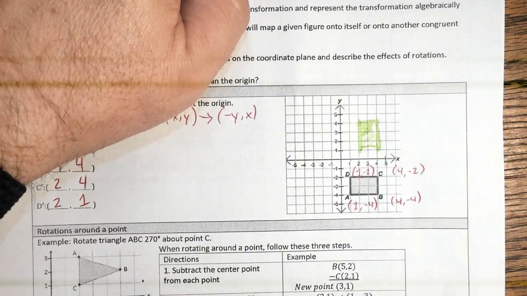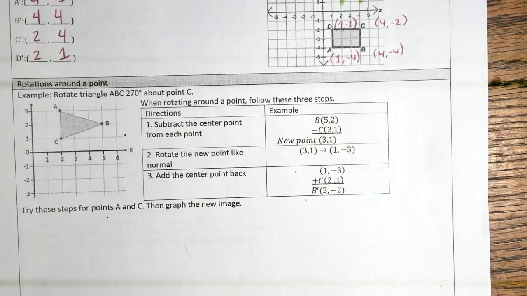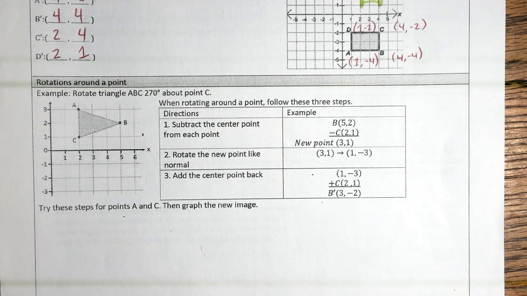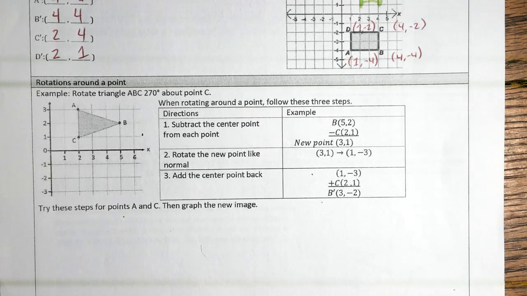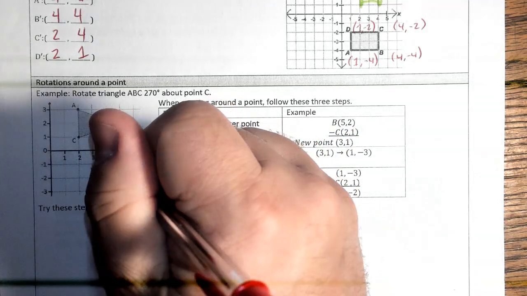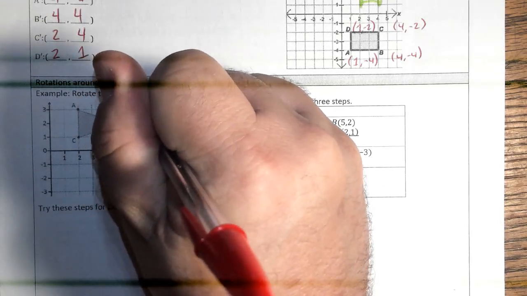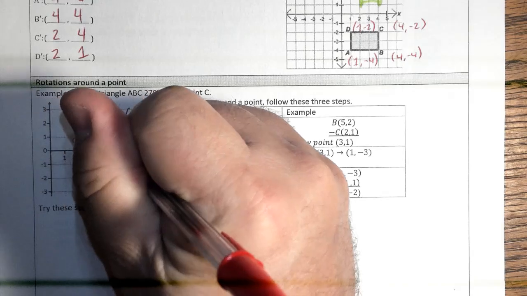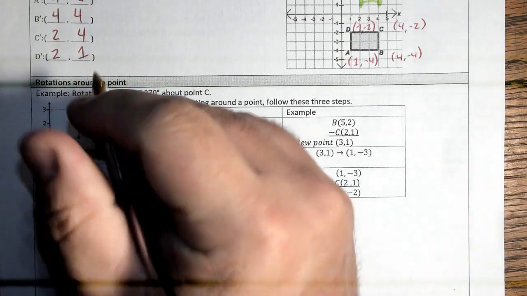All right, still on page 13. Go down to our lesson. So rotations about a point. Our example here, rotate triangle ABC 270 degrees about point C. First thing we need to do is graph our points. Actually, they've told us B is at 5, 2. C is at 2, 1. And A is at 2, 3.